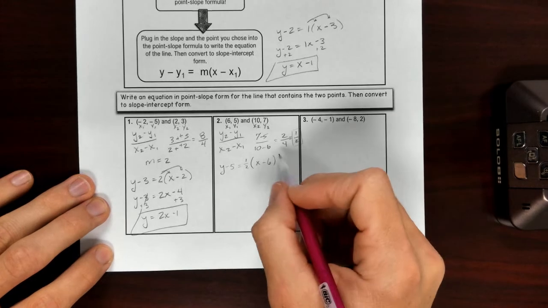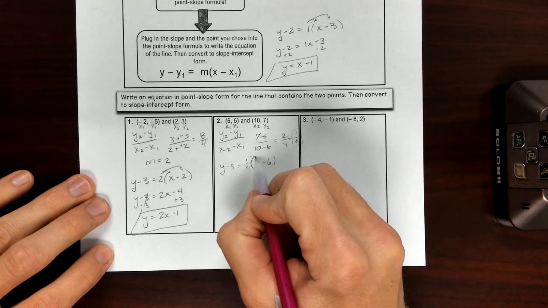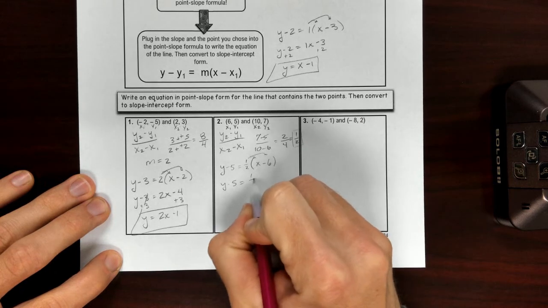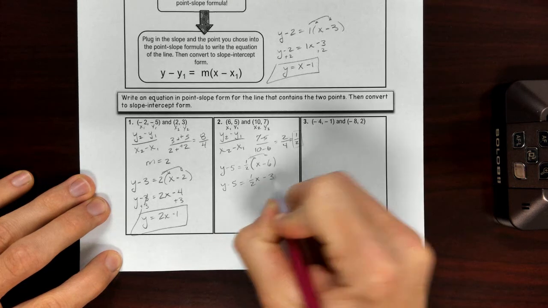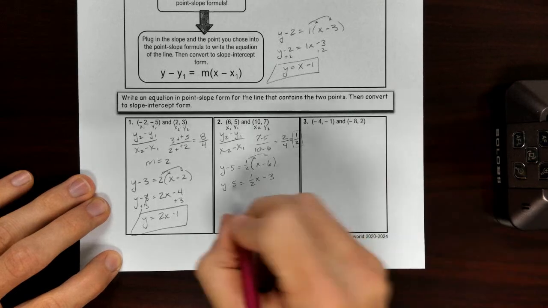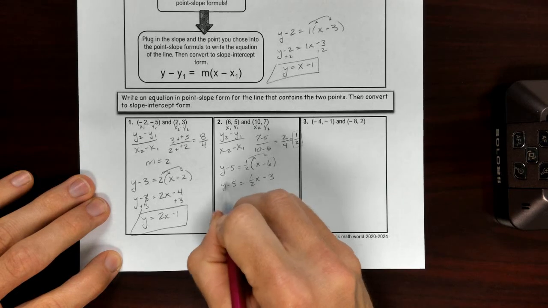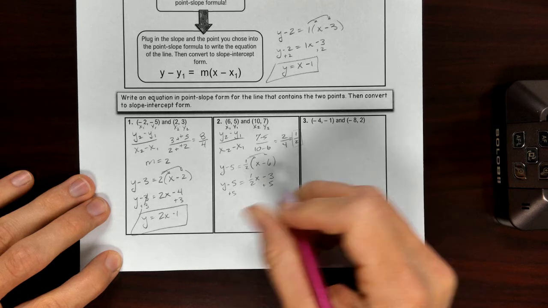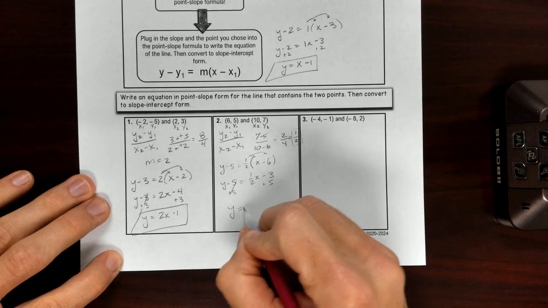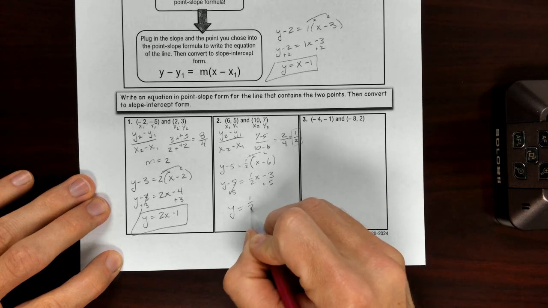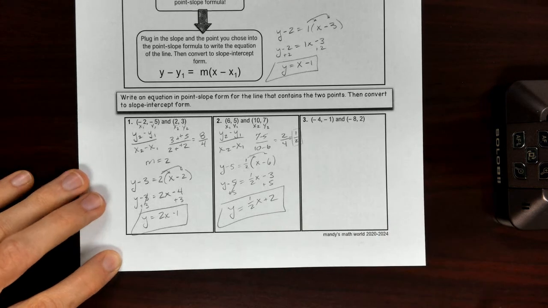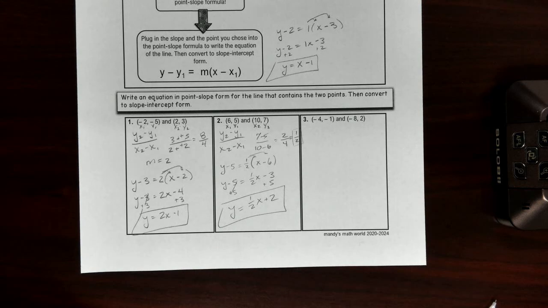So now to convert to slope-intercept form, distribute. I've got y minus 5 is equal to 1/2 x minus 3. And then last step, get the y by itself. I need to get rid of this minus 5. Inverse operation would be to add 5. Here we go. y equals 1/2 x plus 2. That's it.